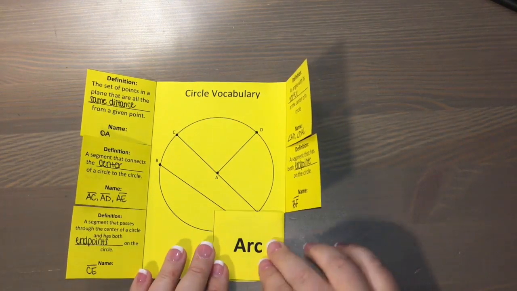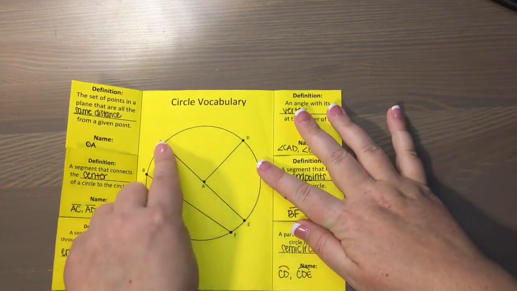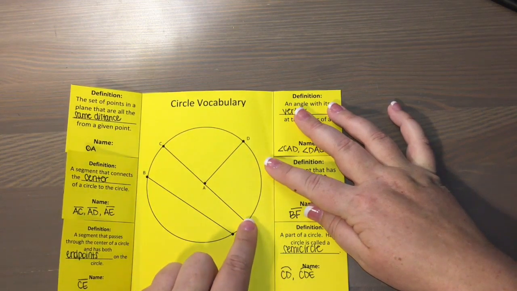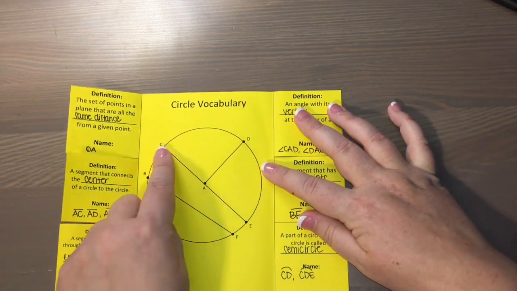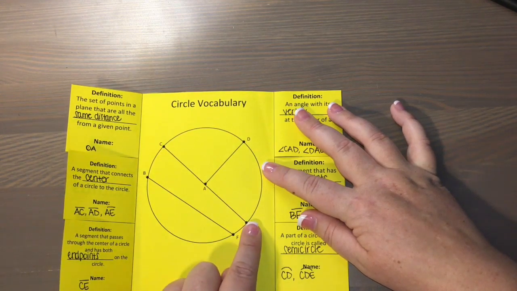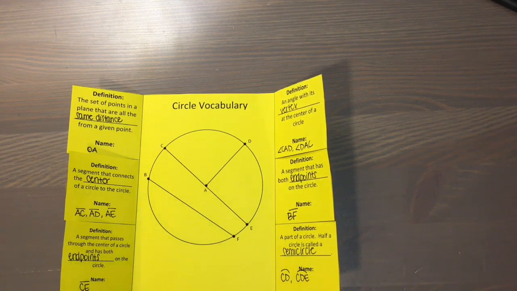And then our last one is an arc. An arc is part of the circle. It's part of the circumference. And then half of a circle is called a semicircle. So here we have arc CD. Arc CDE would be a semicircle. And there's different ways to name that. We're going to learn a lot more about that as we go through the circle unit.